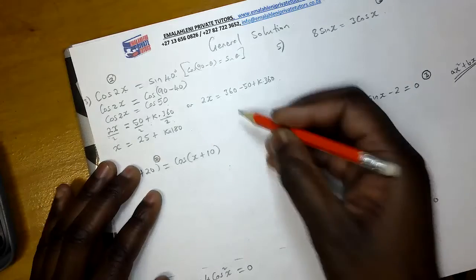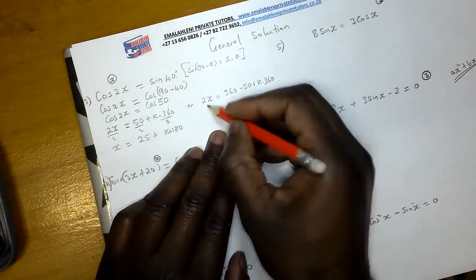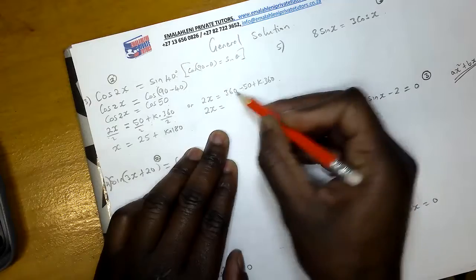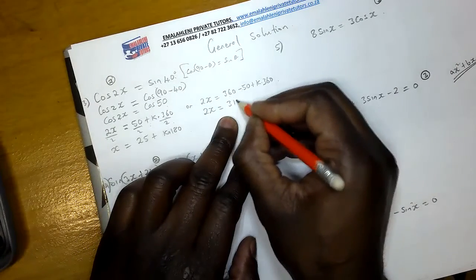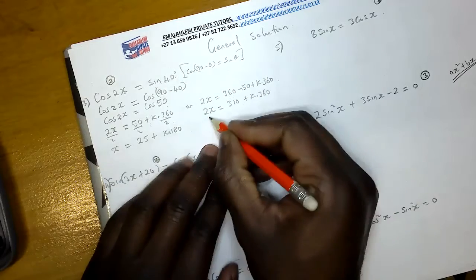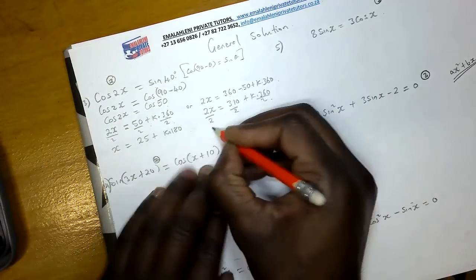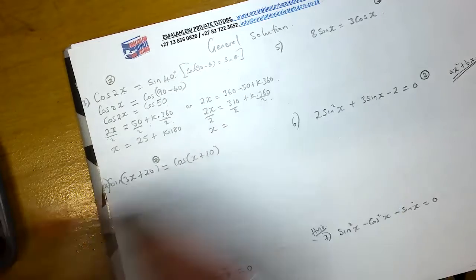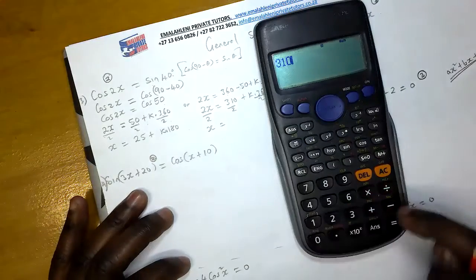Then let's check here with this one. What are we going to do? We're going to get 2x is going to be equal to 360 minus 50. We get 310 plus k 360. Then we divide by 2 throughout. Then we're going to get x is equal to 310 divided by 2.